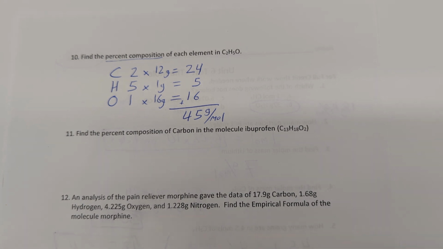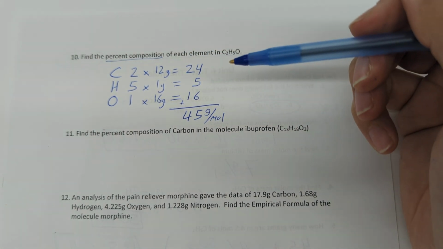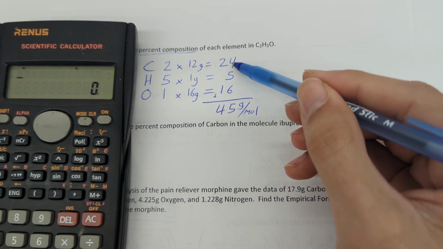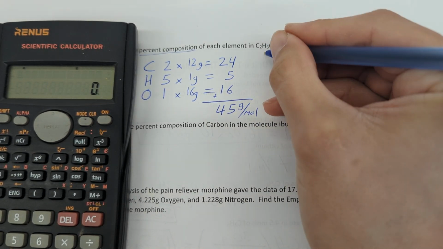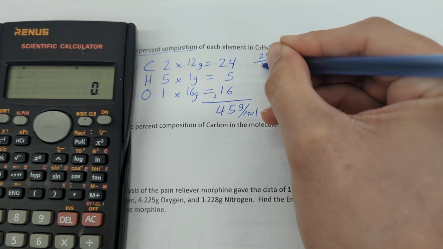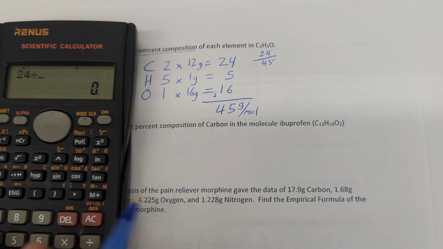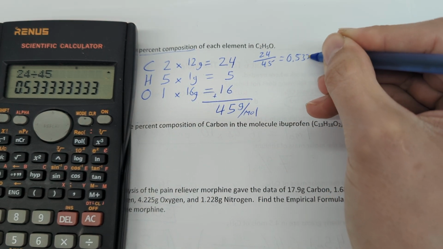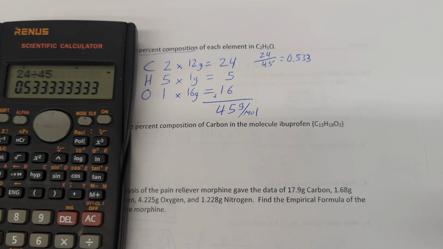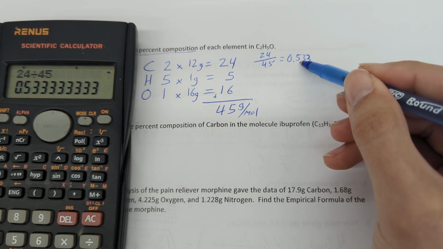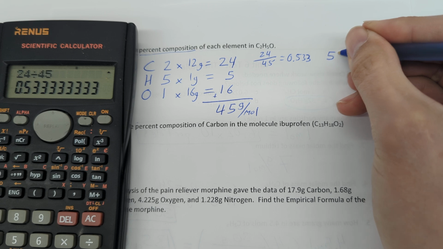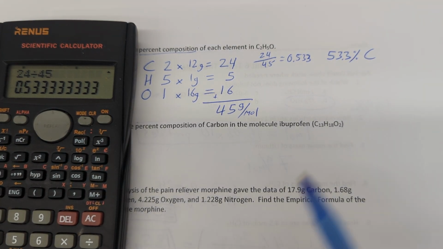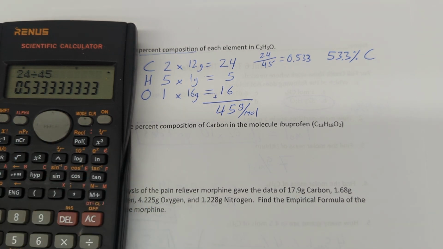So when I want to find my mass composition for each element, all I got to do is take how much all my carbon weighed and divide it by the total mass. And that's my percent for carbon. So 24 divided by 45 equals 0.533. And I need to turn that into a percent. So remember, when we make a percent, move your decimal spot 2 spots over. So we would say 53.3% carbon. Or if you don't like moving your decimal 2 spots, just multiply this by 100.